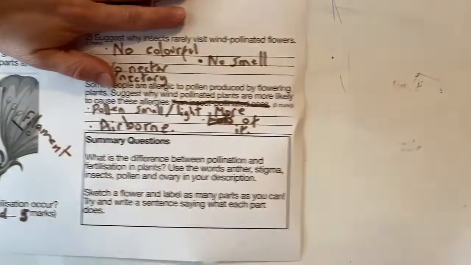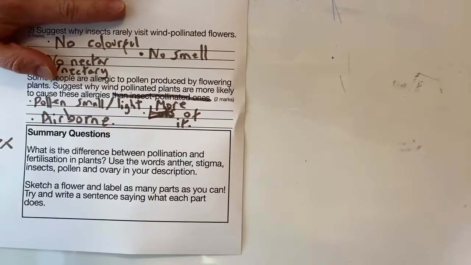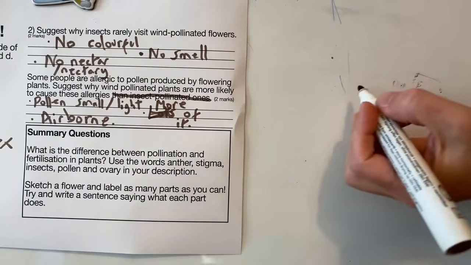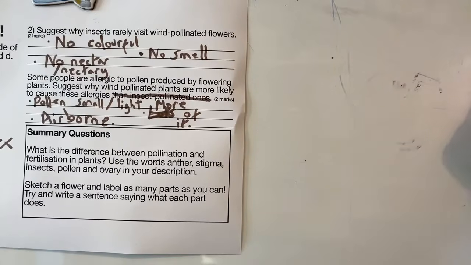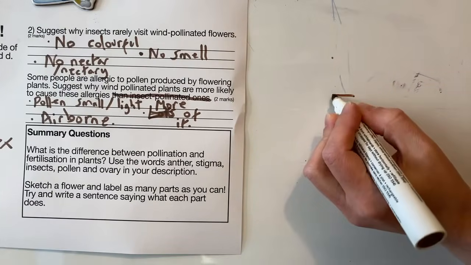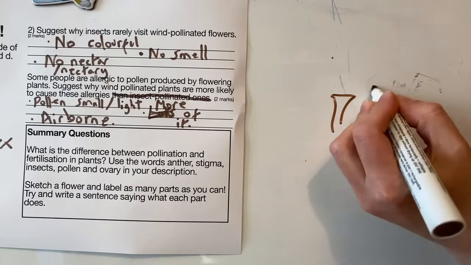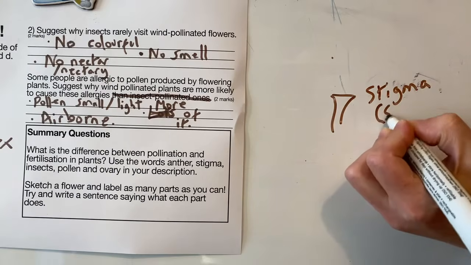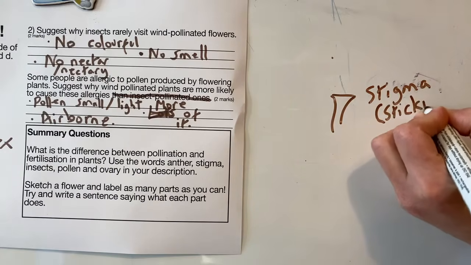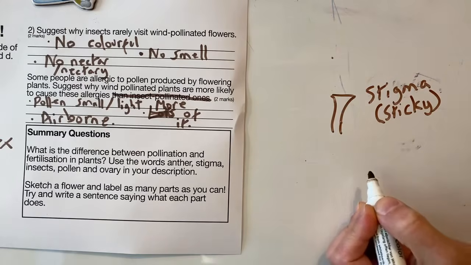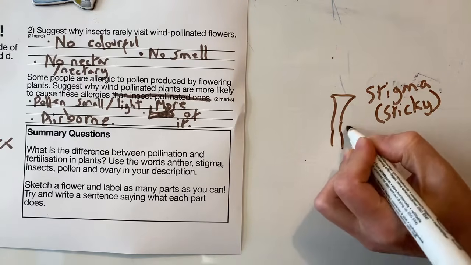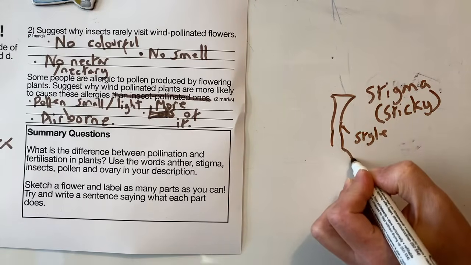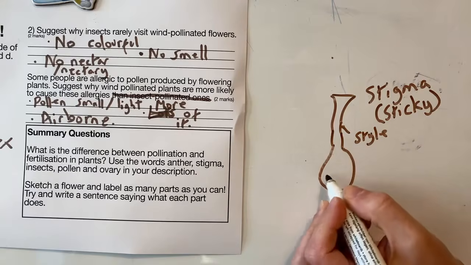And finally, sketch a flower and label as many parts as you can. Let's see how you did there. The first thing I would draw is this sort of helicopter landing pad, which is the stigma. What's its job? I'll put sticky, so the pollen sticks to it. And then underneath that, shall I label the style? Oh, go on then. I'll show off how many words I know. I'm not going to say what its job is, because its job is just to be between the ovary and the stigma, from what I can tell.